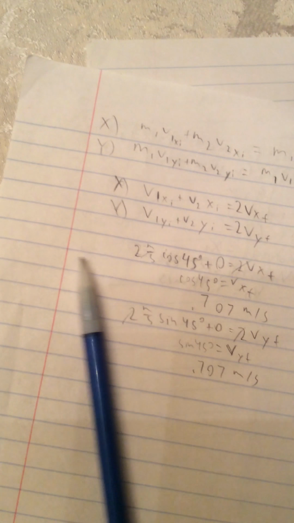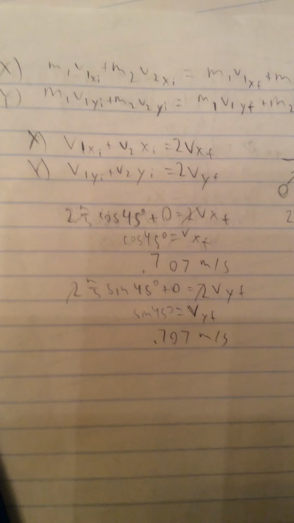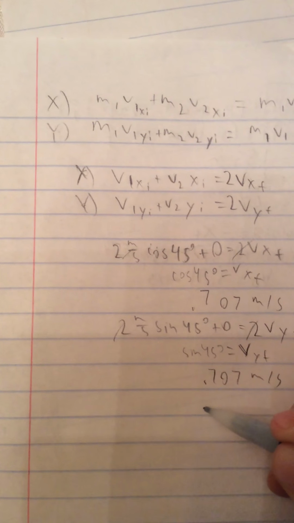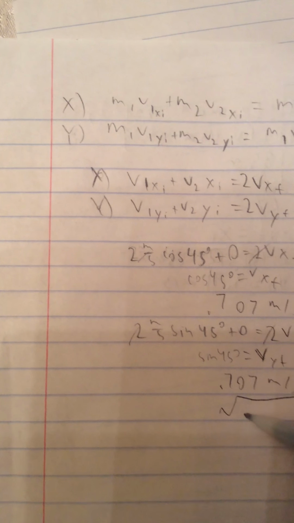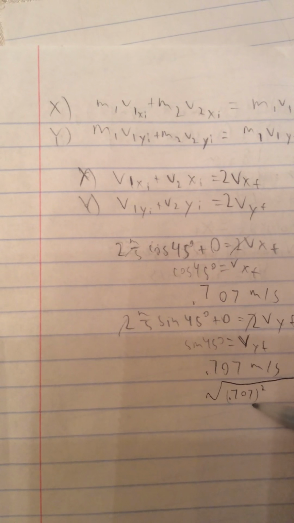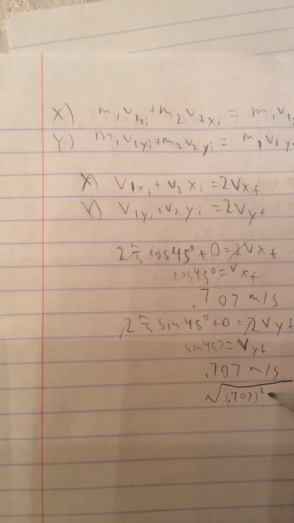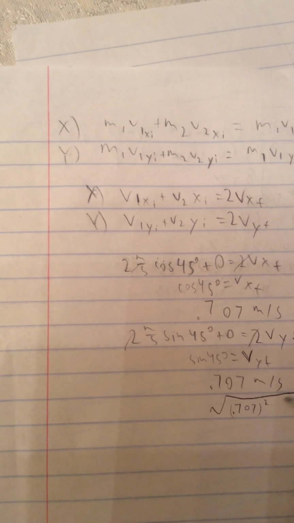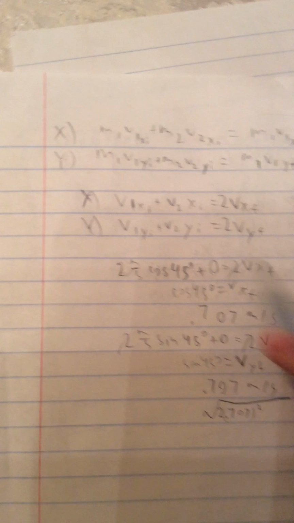So the final velocity will simply be the square root of both of these values squared. So essentially just the square root of 0.707 squared times 2.